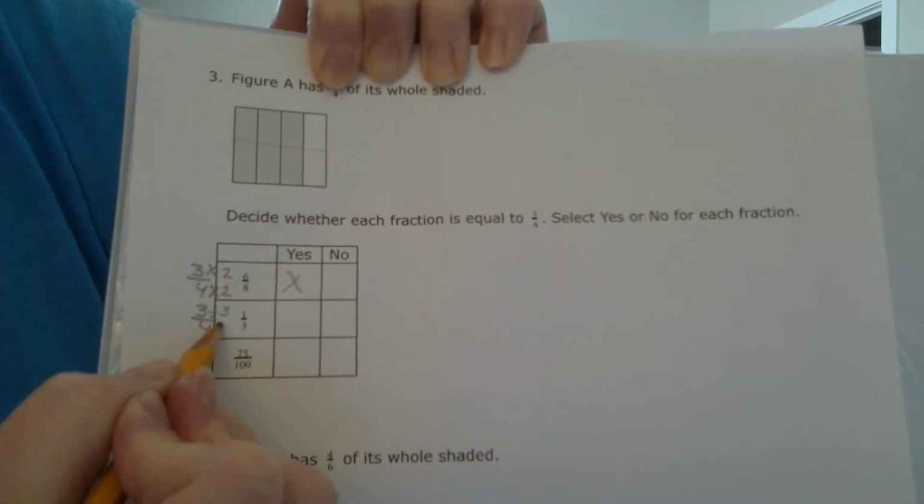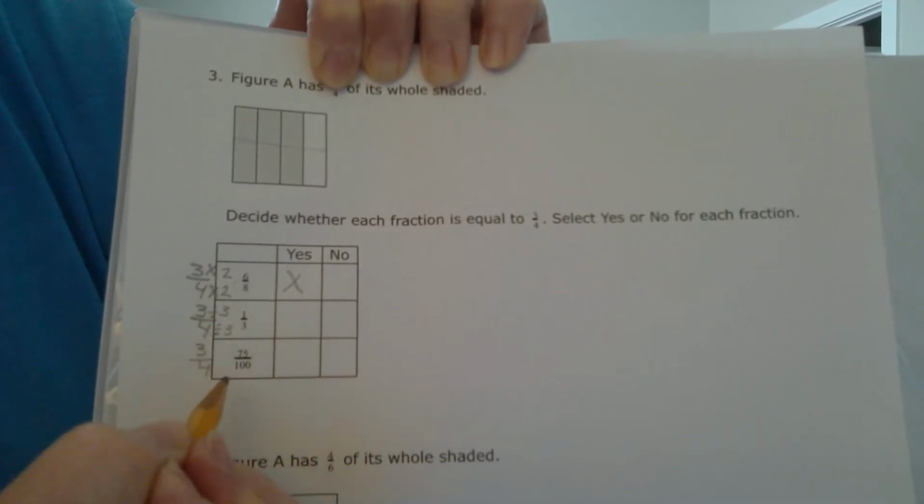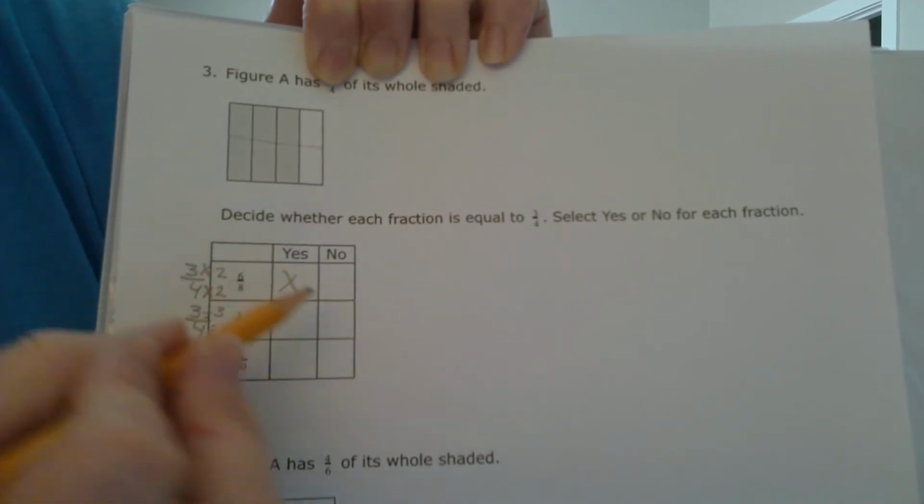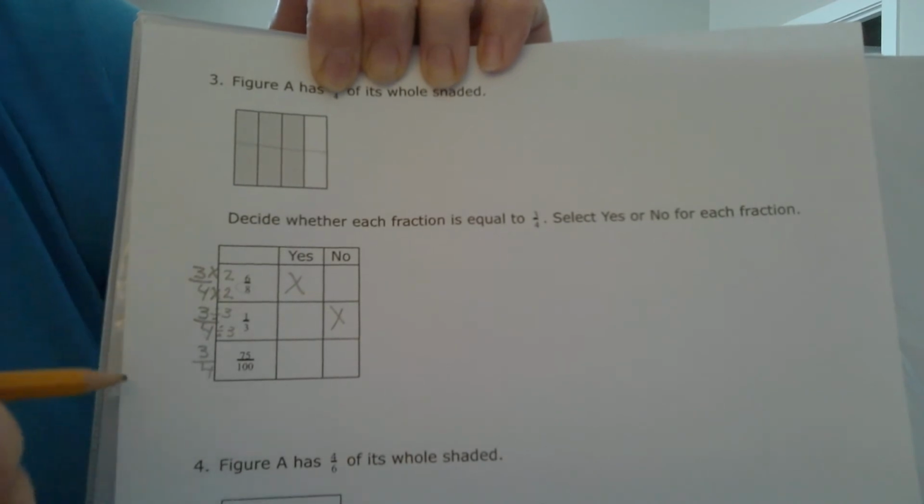Is 4 divided by 3, 3? No, you can't even divide 4 by 3. So that's a big no.